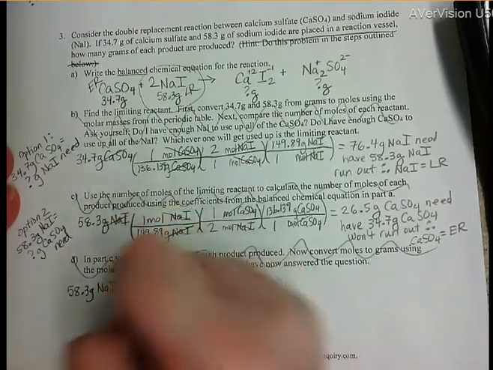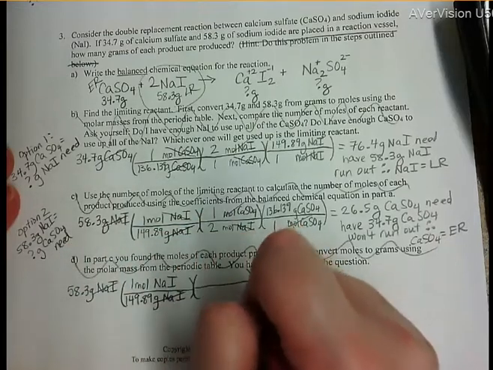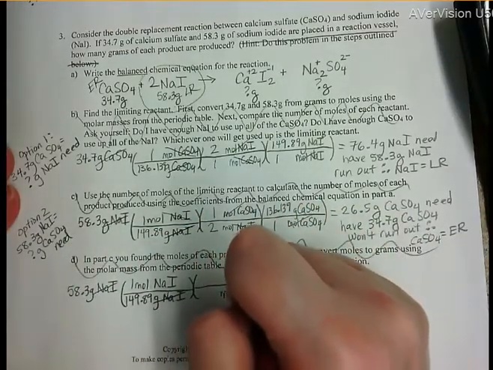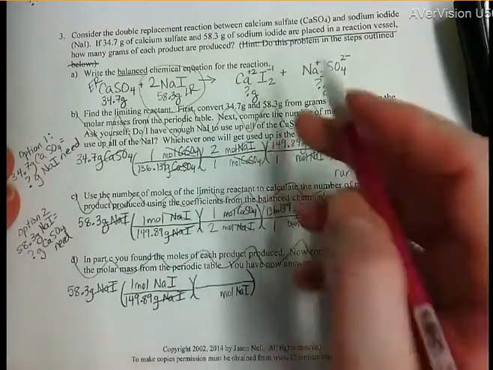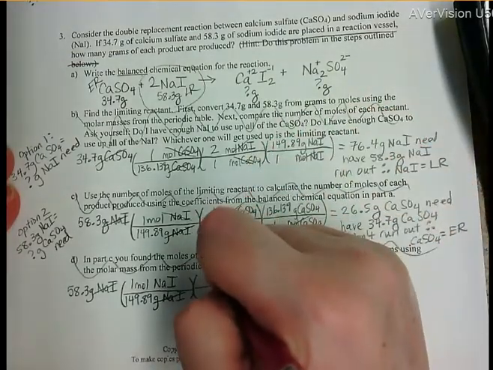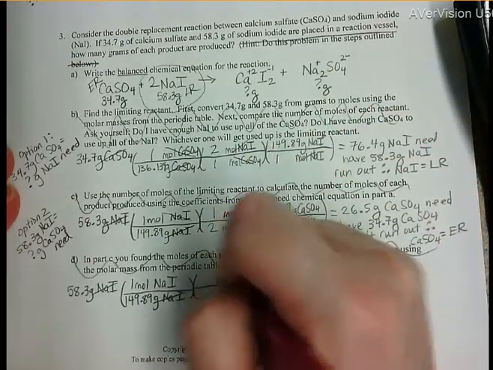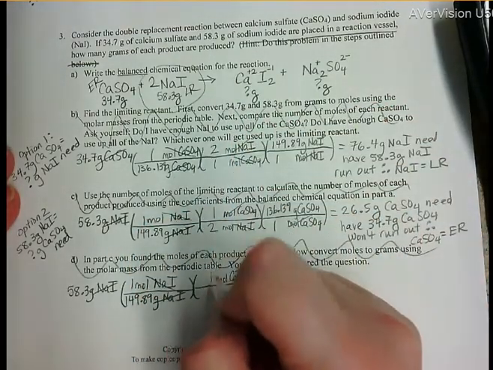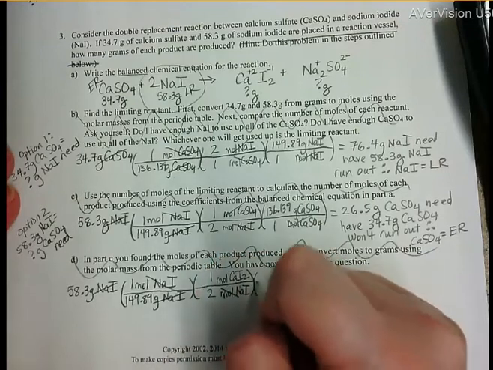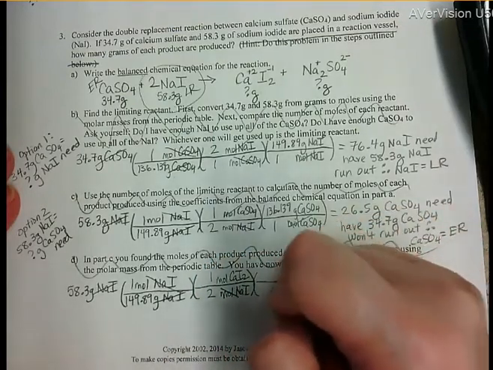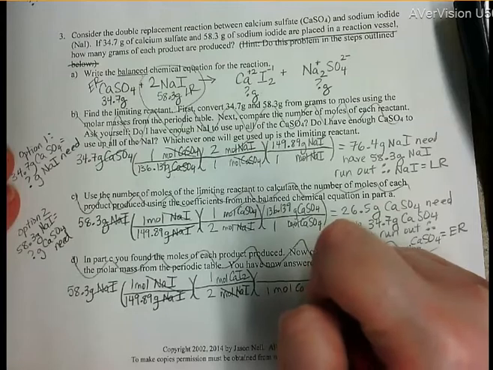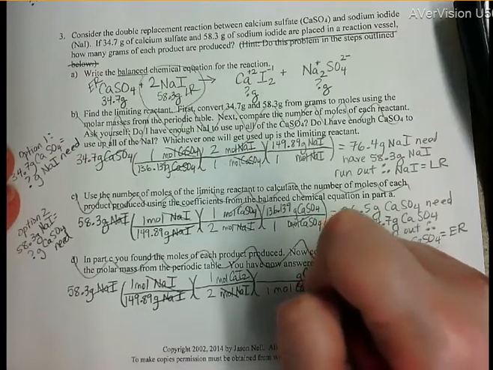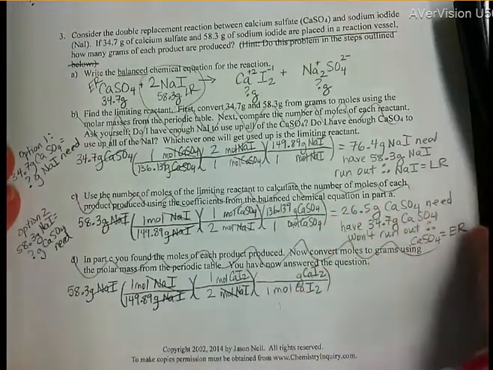So I'm using molar mass to convert to moles. I'm going to use my mole ratio, and I'm going to go to calcium iodide first, so moles of calcium iodide. Again, these are my coefficients, so this is 1 and this is 2. And then I'm going to use my molar mass of calcium iodide to calculate the mass.